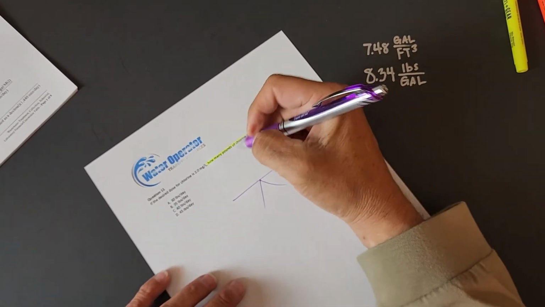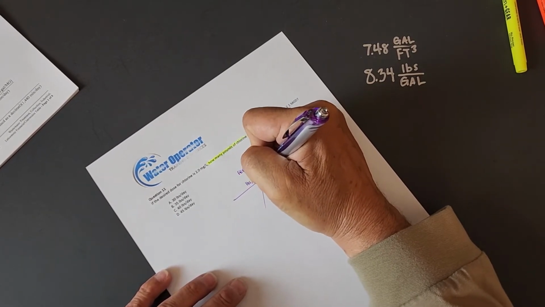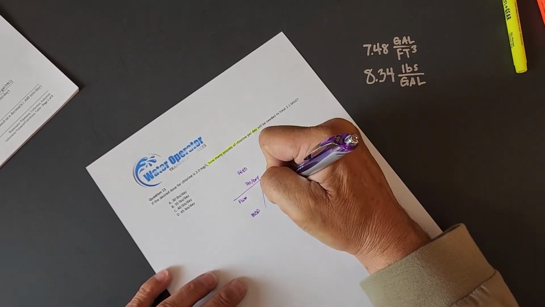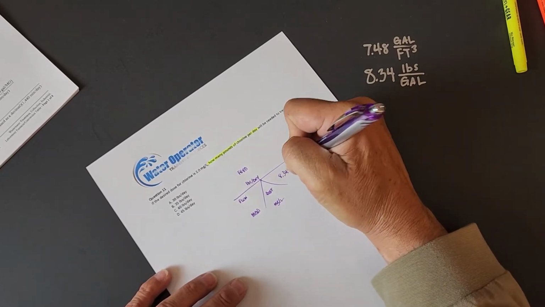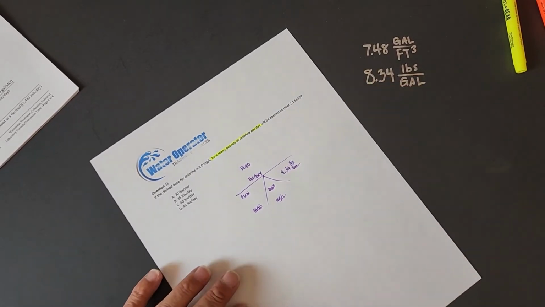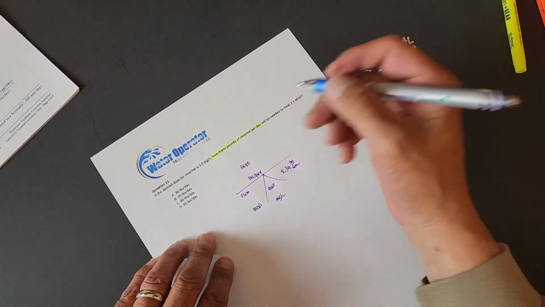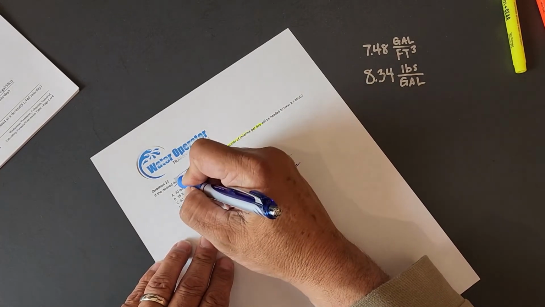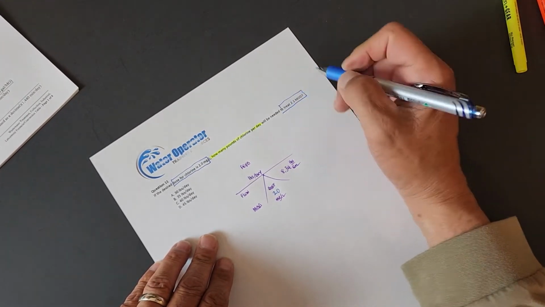Draw out our pie. We have feed in pounds per day, flow in million gallons per day, dose in milligrams per liter, times the weight of a gallon of water. That's pounds per gallon. Let's write in all the information we need. If the desired dose for chlorine is 2 milligrams per liter, that's the dose. How many pounds per day will be needed to treat 2.1 mgd?